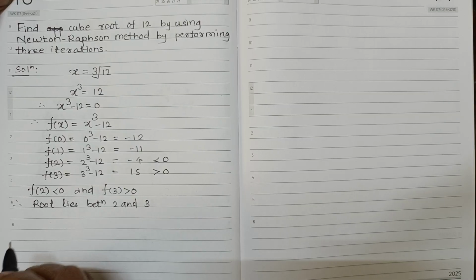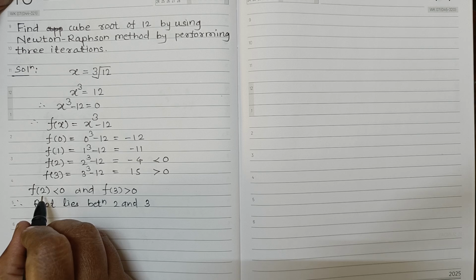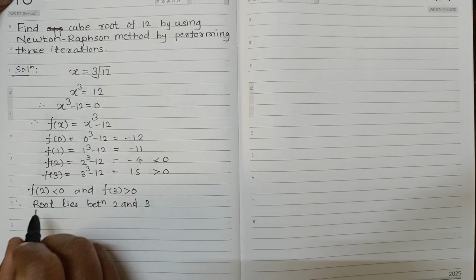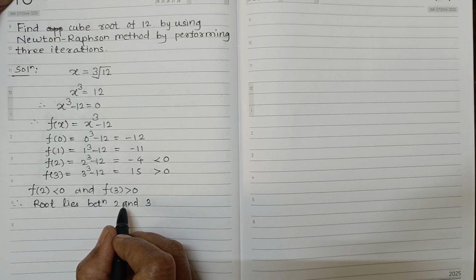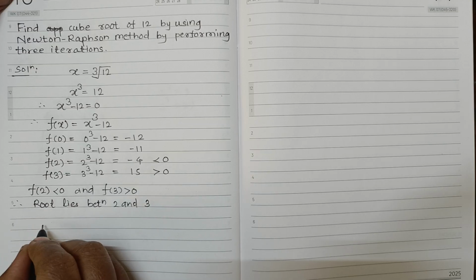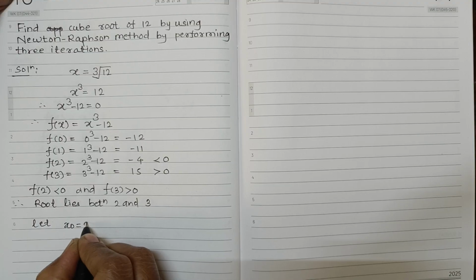Therefore let us take initial root is equal to 2. We can take 3 also, we'll get same answer. Let us take x0 is equal to 2.